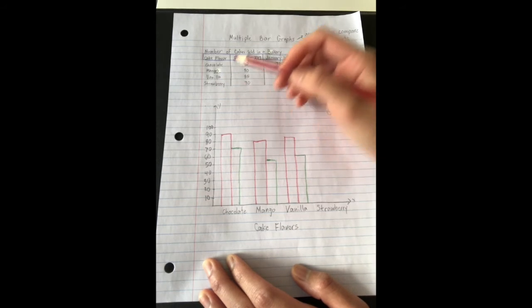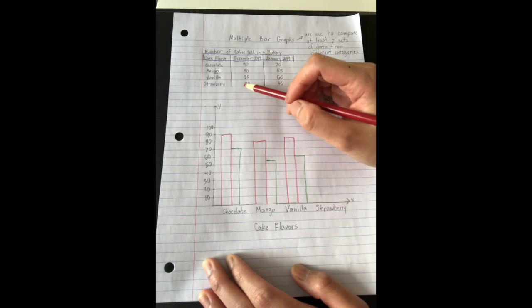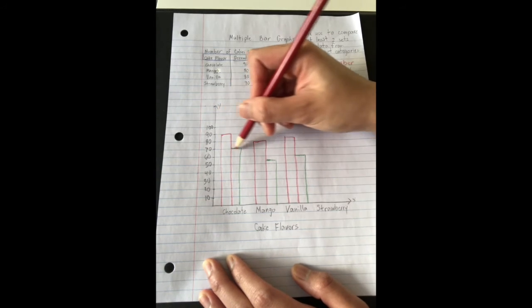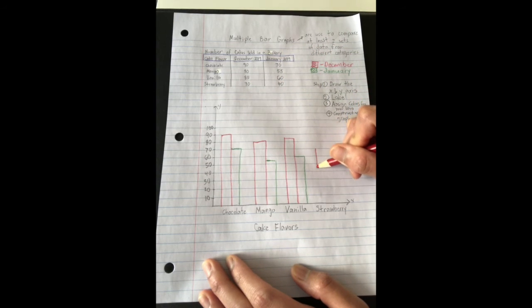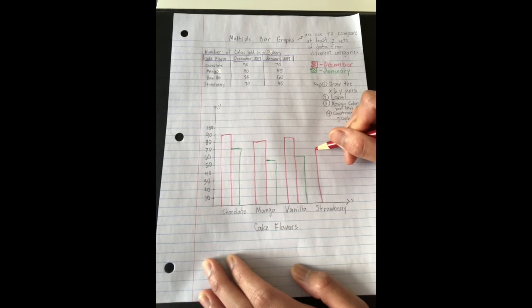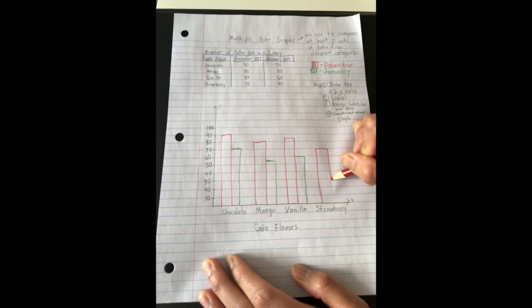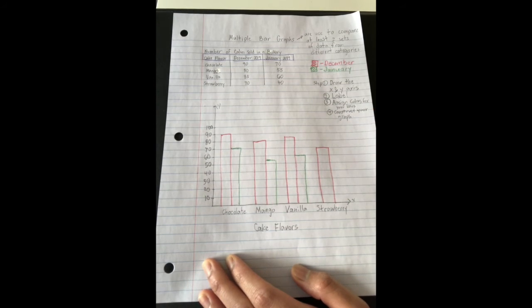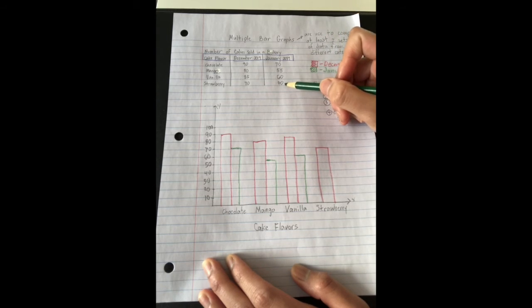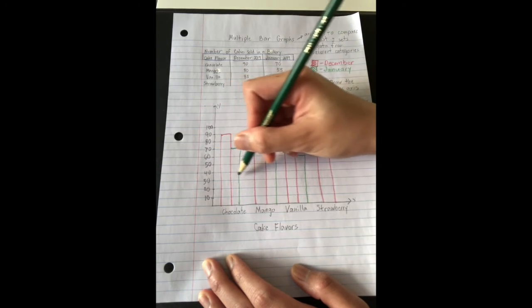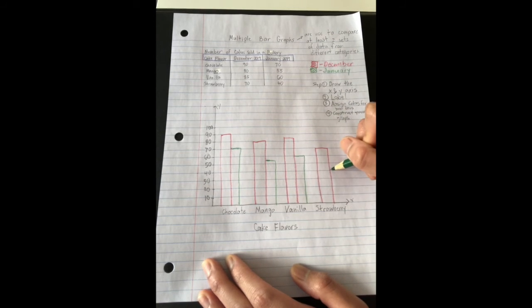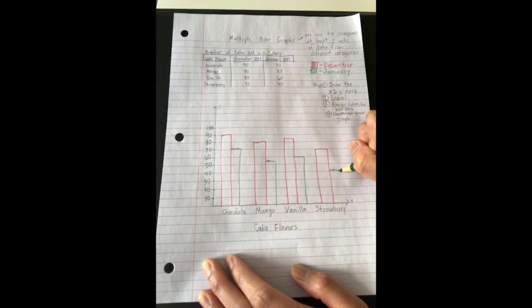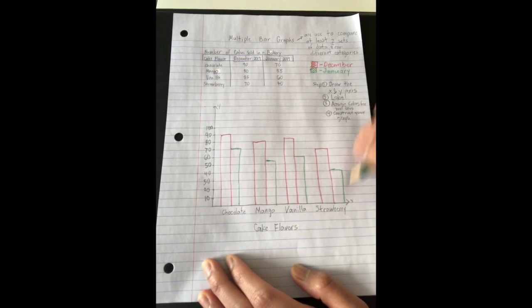For the last flavor of our cake, which is strawberry, we have for December 70 pieces sold. And for the month of January, 40 pieces are sold. So, let's just make it like that.